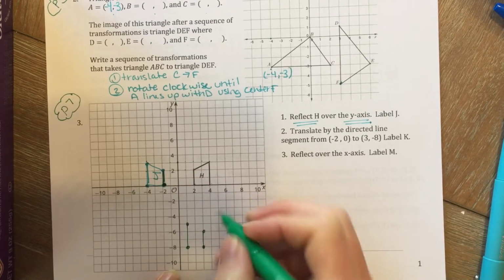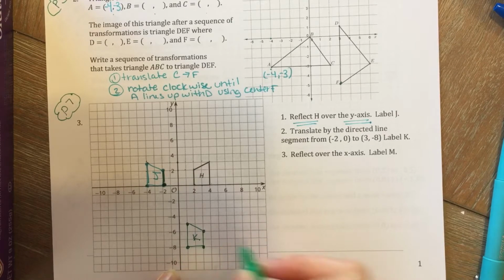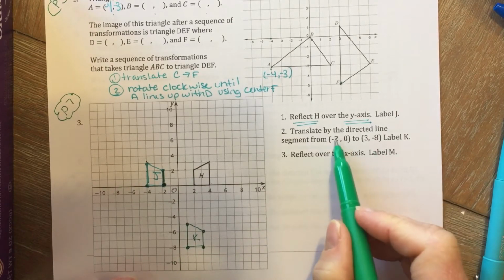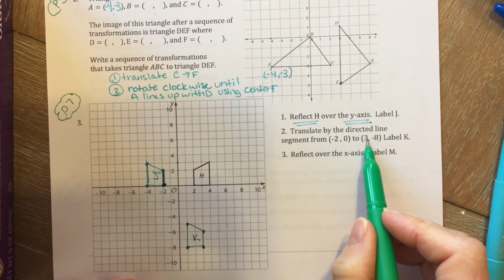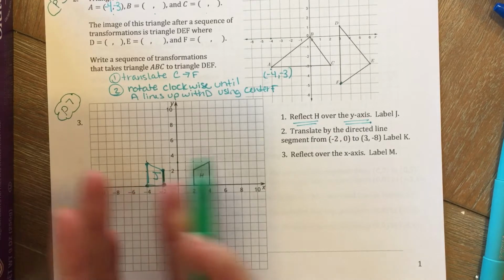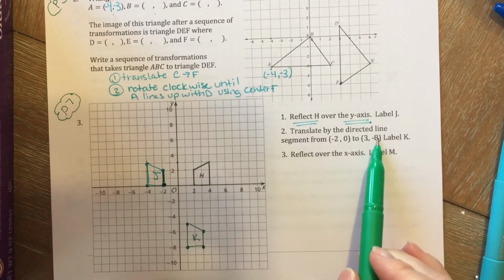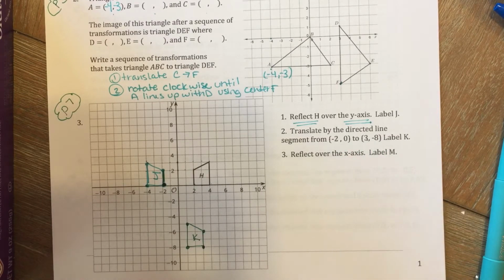And you would get this shape right here. So that's one way to think about arriving at K. Another way to think about this is your X movement to go from -2 to 3 is going right 5 units. You're going from -2, 1, 2, 3, 4, 5. So you're taking your X coordinate over 5, and you're taking your Y coordinate from 0 down to -8. So you're going down 8.